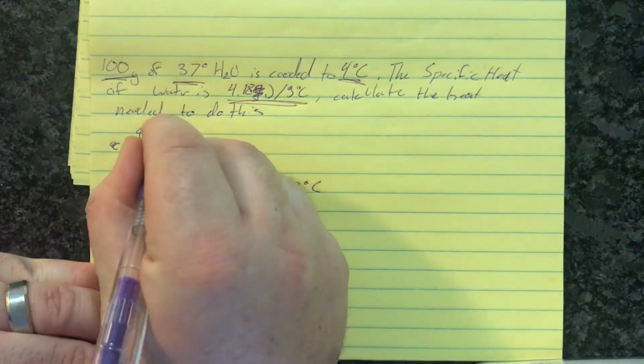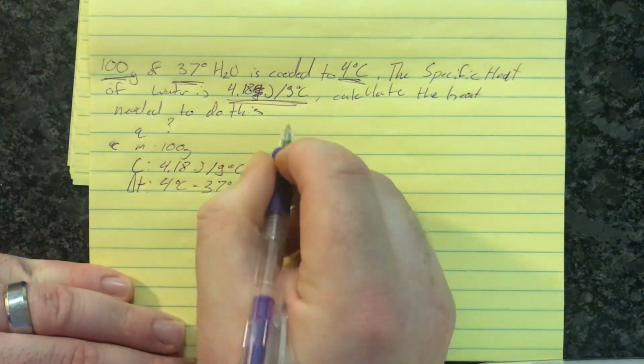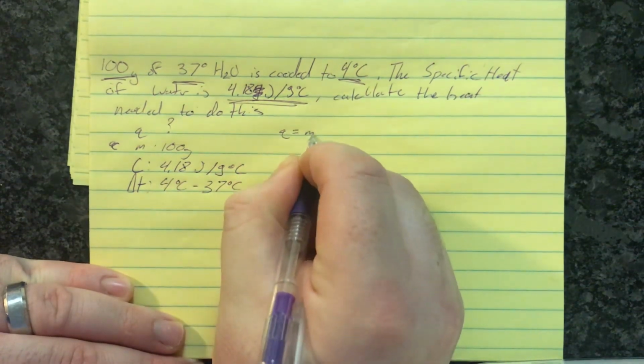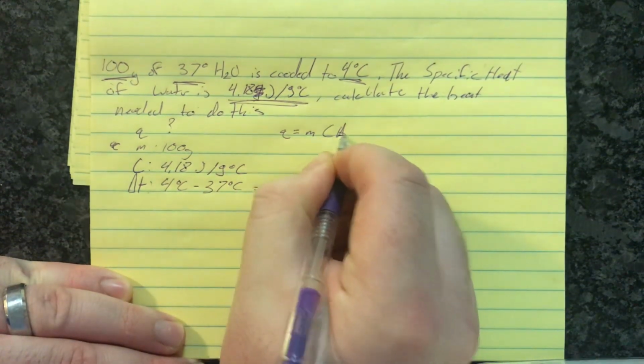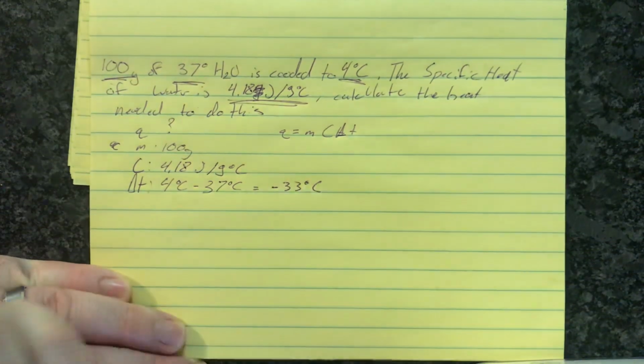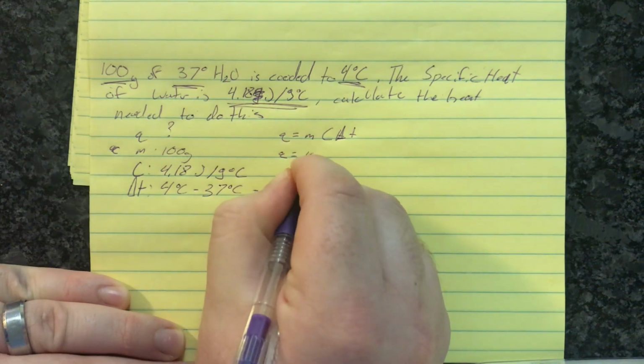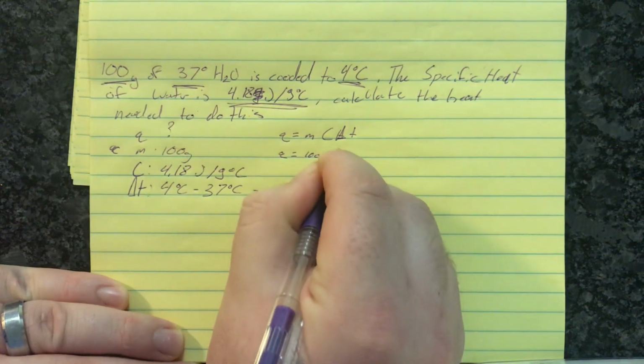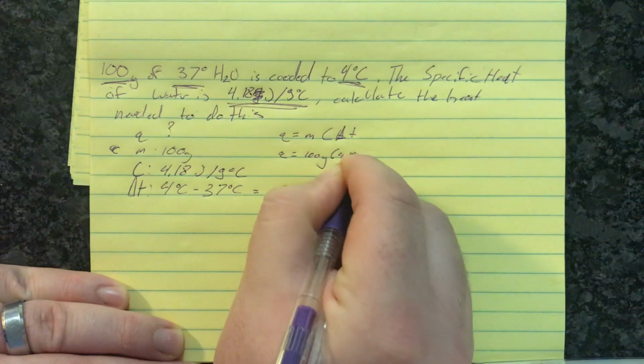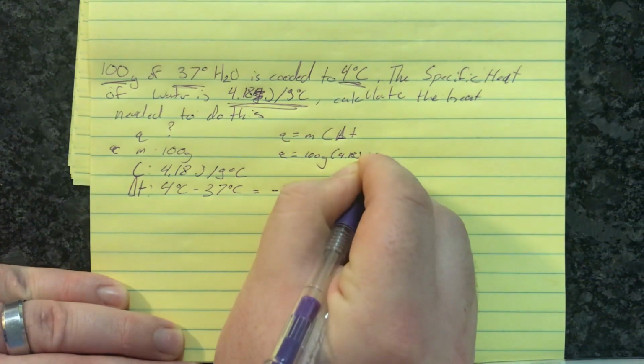Now, we're looking for Q, so we're just using our normal equation. Q equals mc delta T. We know mass is 100 grams. C is 4.18 joules per gram degrees Celsius.